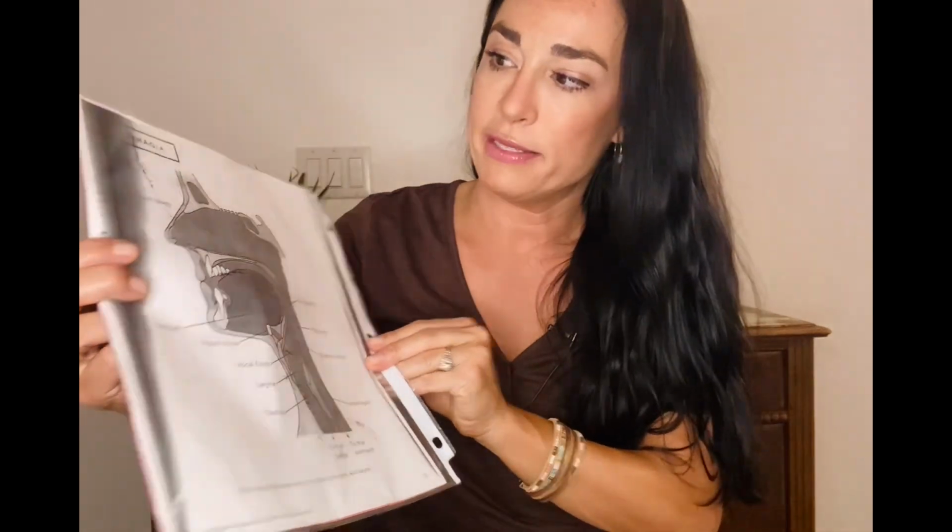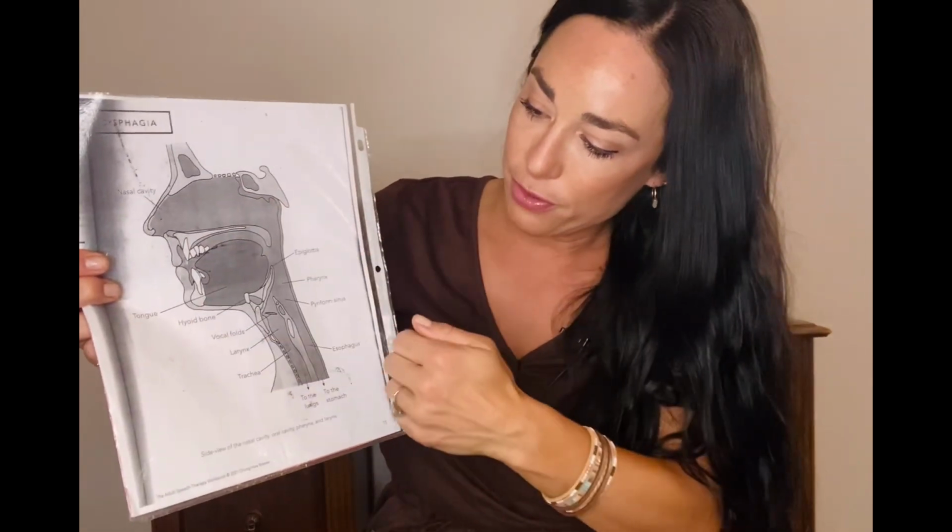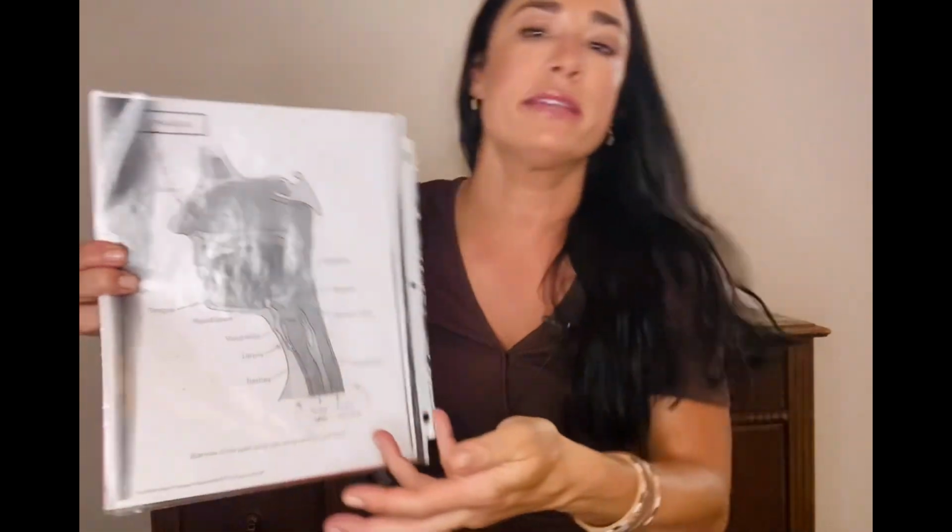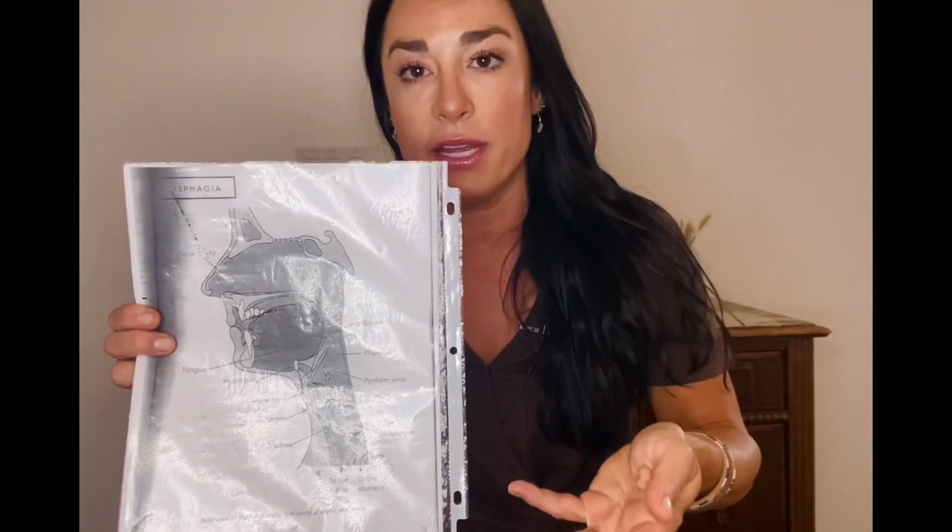I love to keep this picture, again, in the adult speech therapy workbook, with dysphagia labeled at the top, and it just shows a basic diagram of the larynx and mouth, and gives a basic anatomy so you can provide that education of what's going on in the swallow to your patients, caregivers, and family.